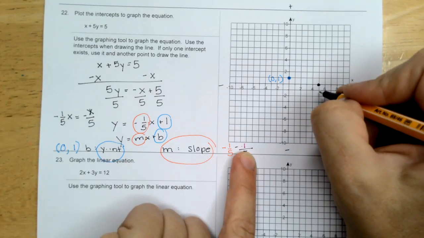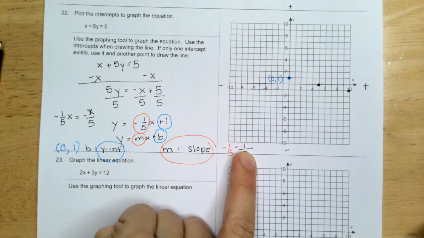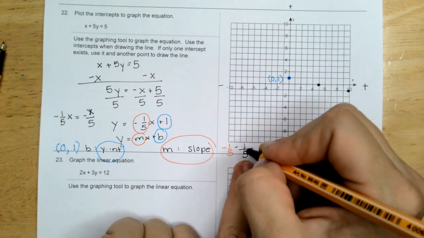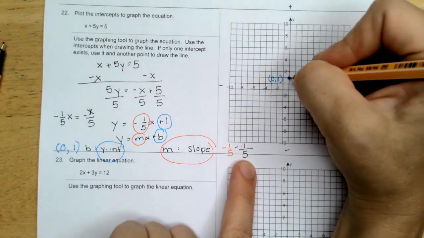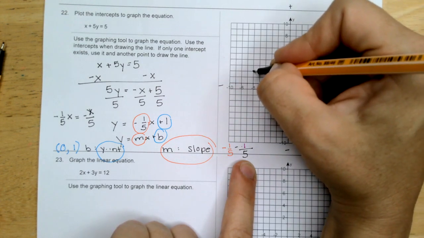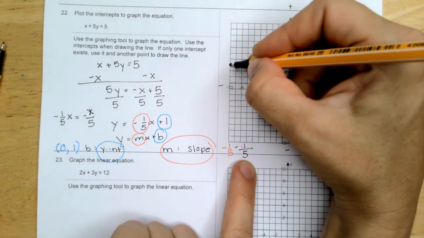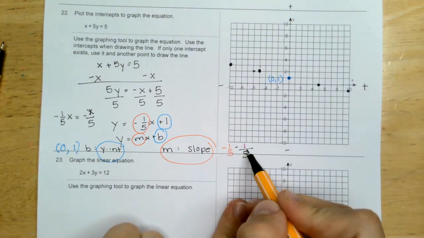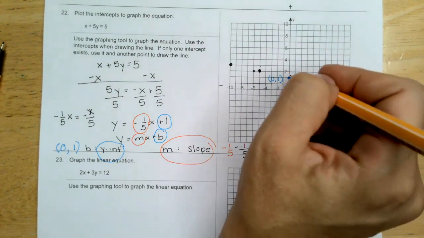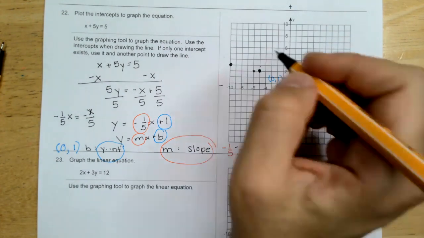And you can do it again, -1, +5. Or you can say it's +1 on the x, -1 on the y. Sorry. +1 on the x, -1 on the y. The negative can go with the top or the bottom of the fraction. Either way, you have the same line. It's just, did you draw the point here or did you draw the point here?